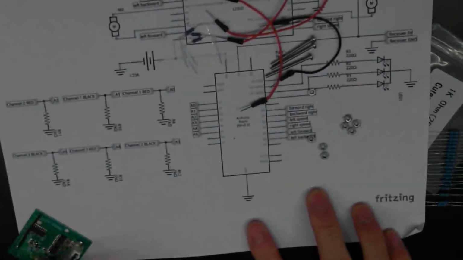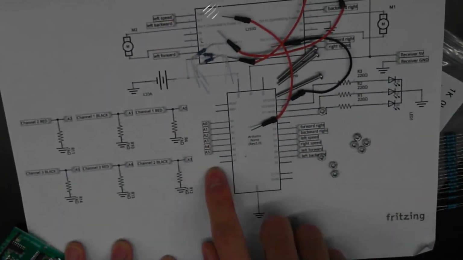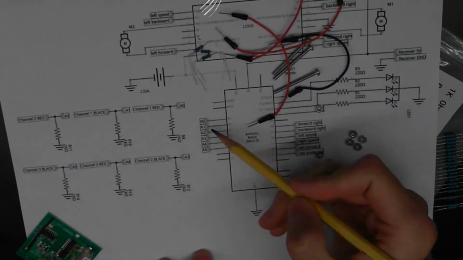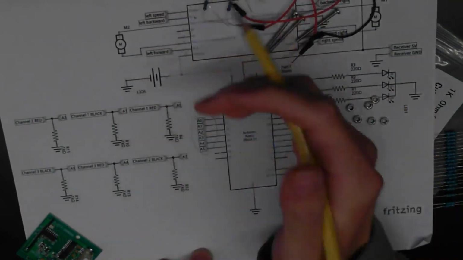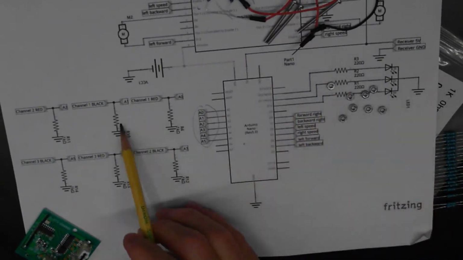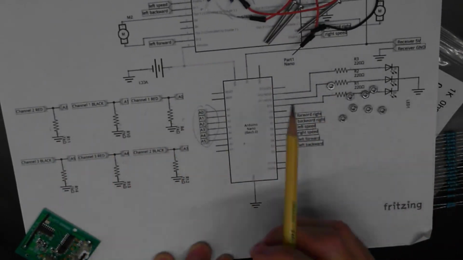And on the schematic, that will be your A0 to A5. This is where we connected the motor driver. And we'll worry about these pull downs a little bit later.